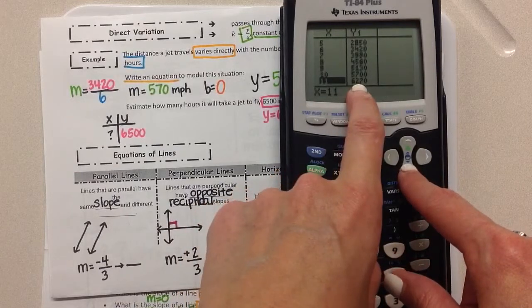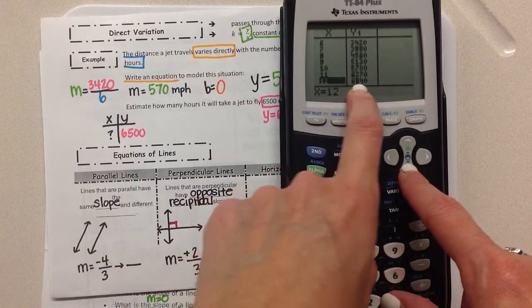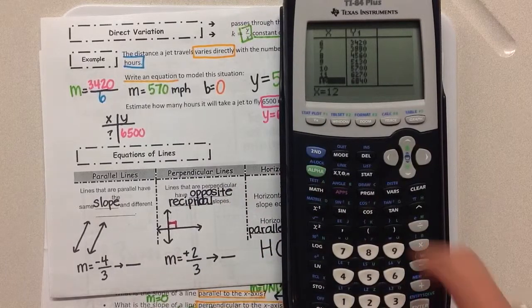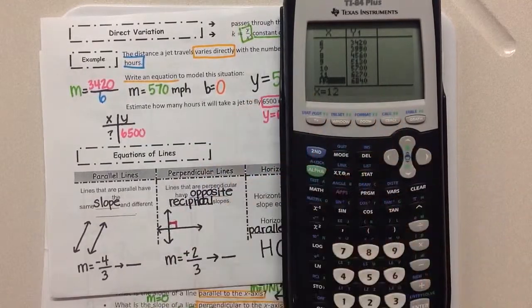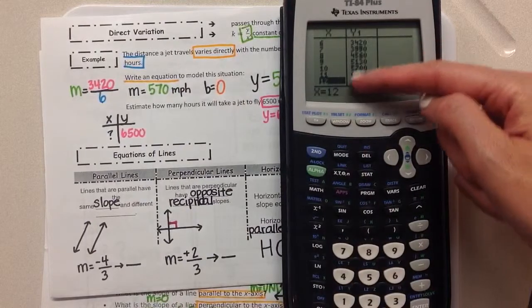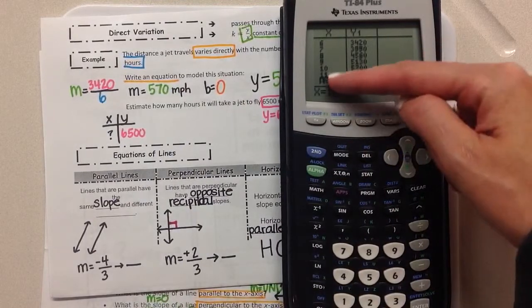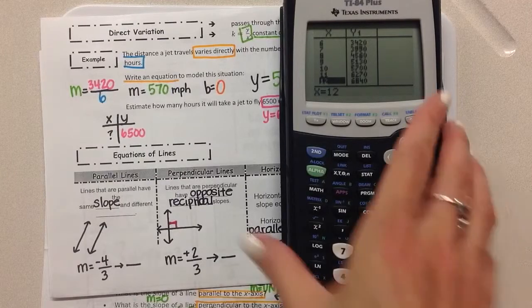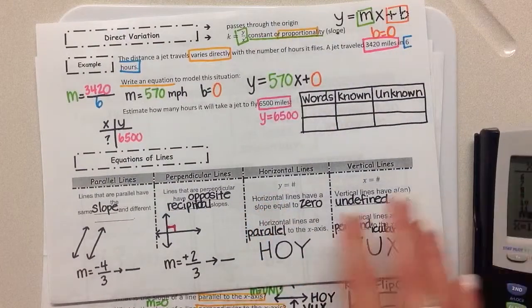There's a 6,270, so I need to go one more. But then it jumps to 6,840. So I'm skipping over 6,500, and that falls between these two y values, which tells me my answer falls between 11 and 12. I just need to know exactly what place value or decimal value that's going to be between 11 and 12. So my calculator didn't really help me at this time.